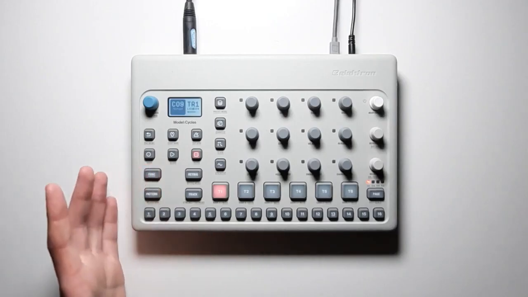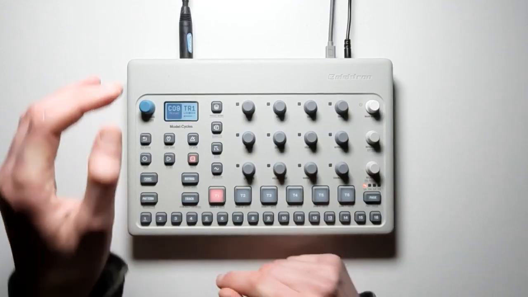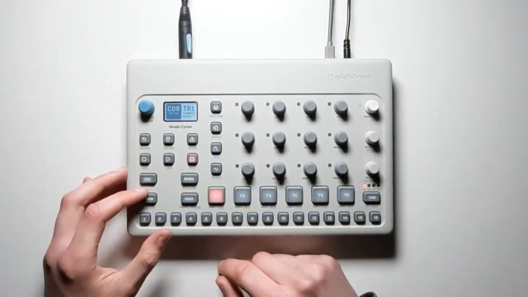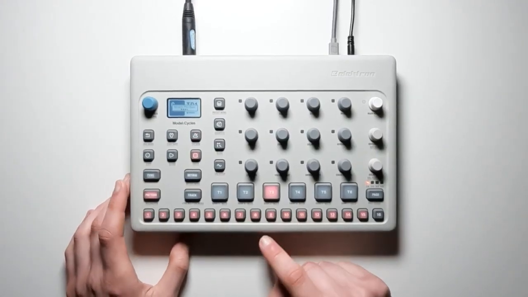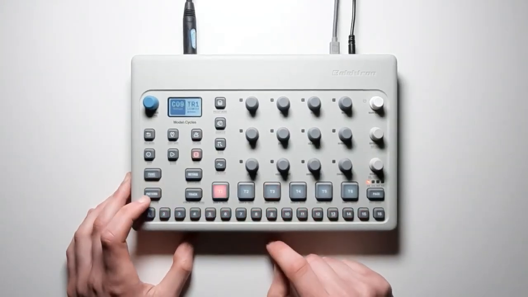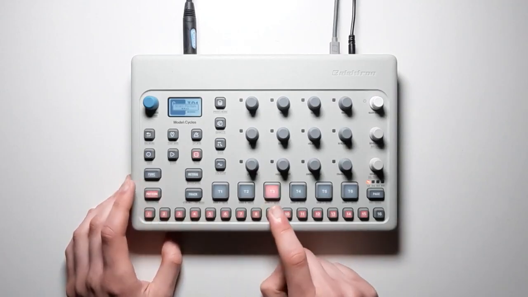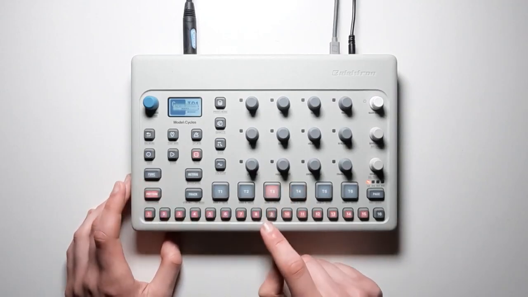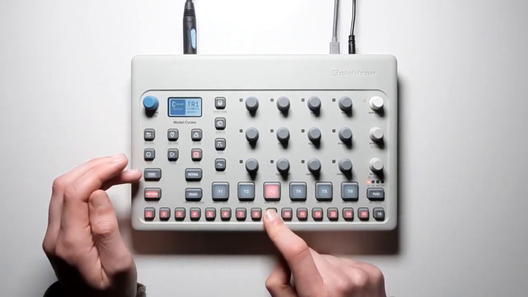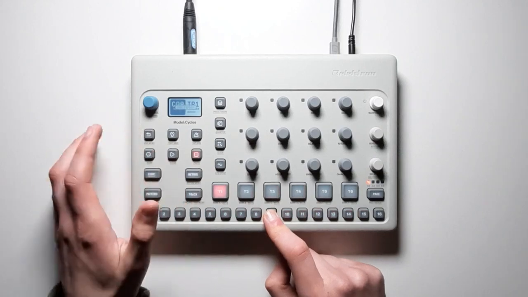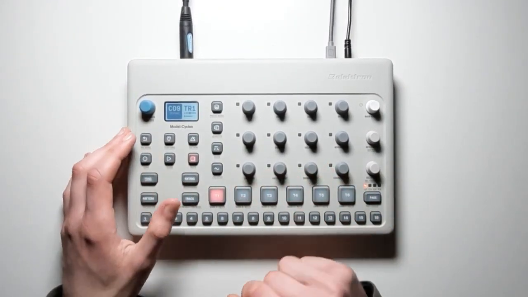How can you save that in a single project? The thing is actually quite simple once you understand it. You locate your pattern, for example, like this, we are on bank C pattern 9. You press function, copy, and now we have copied the pattern.